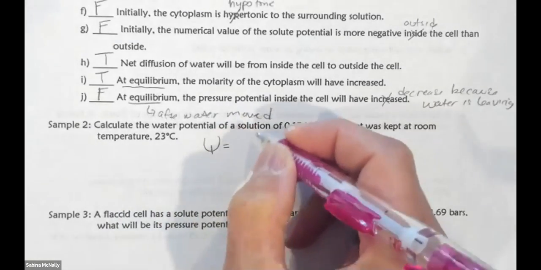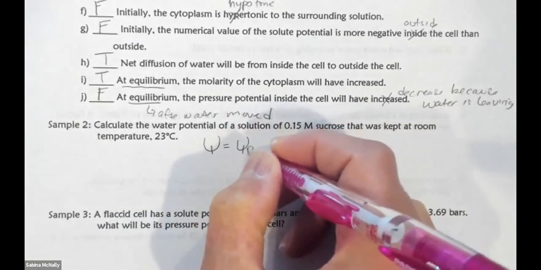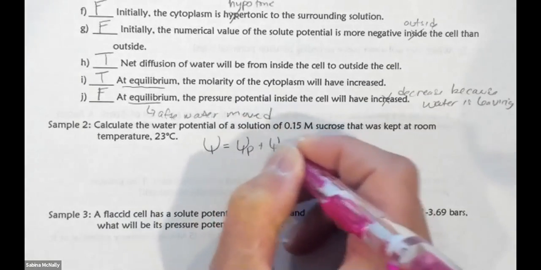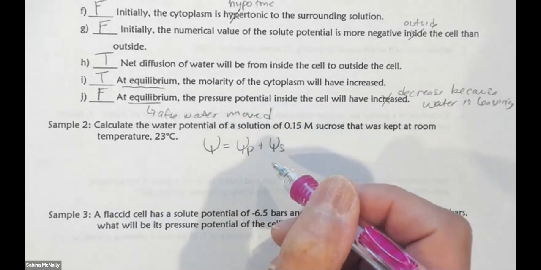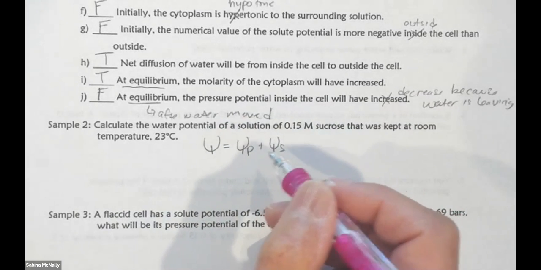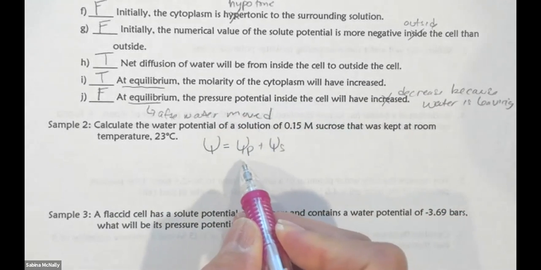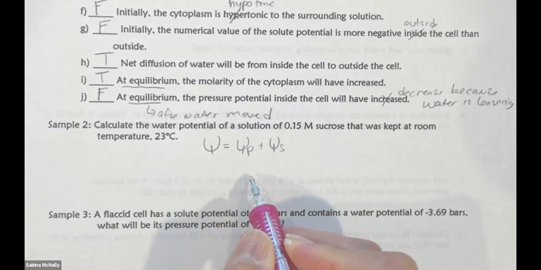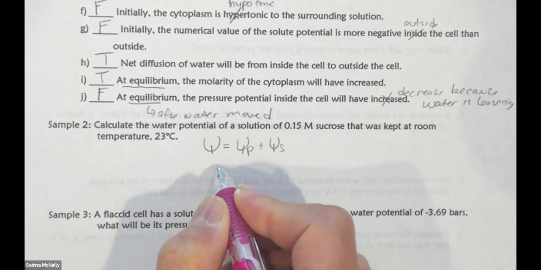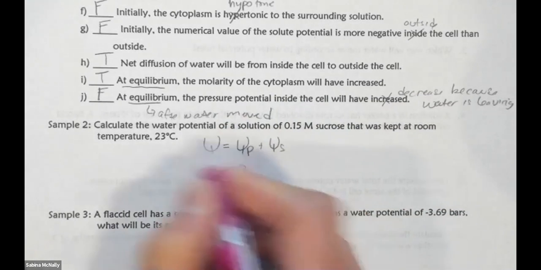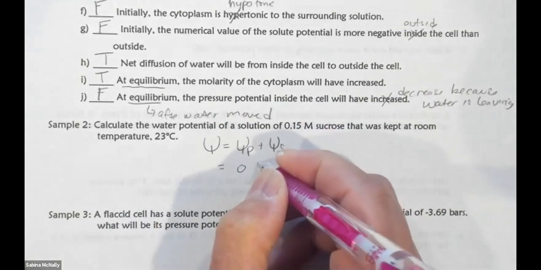Water potential equals pressure potential plus solute potential. Now you can switch those around. I forget what the formula sheet has written down. Those are our two components. Again, if they're not going to give you pressure, you just put 0 there. So 0, because there's no pressure told, so we're going to just ignore it.